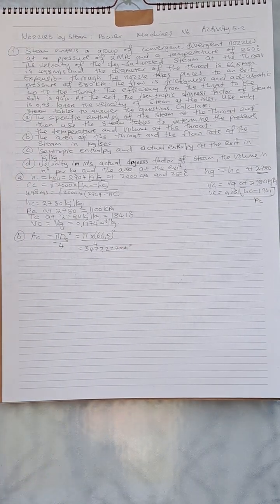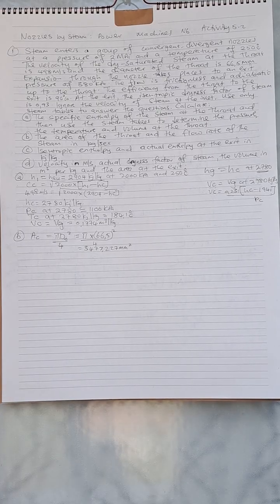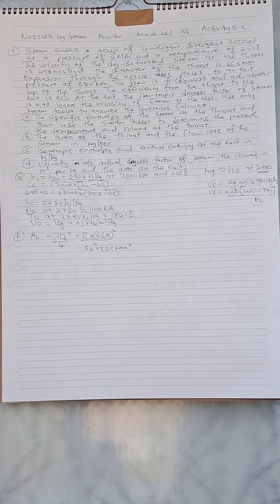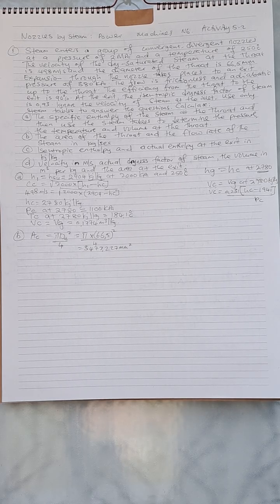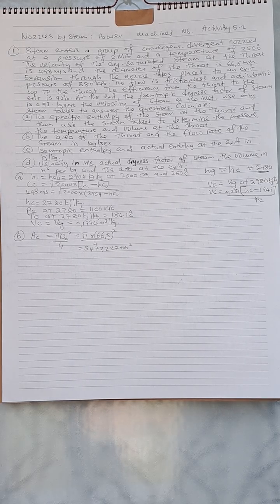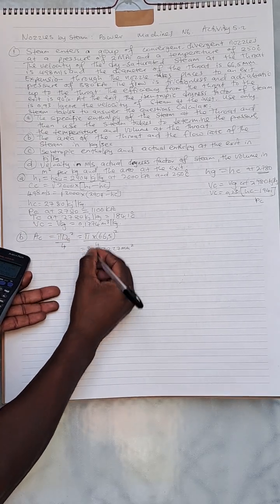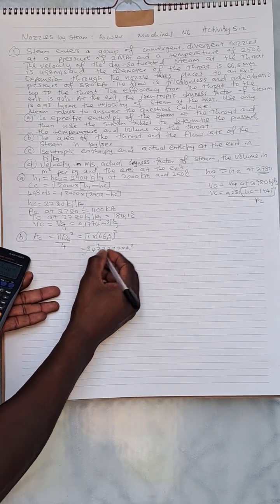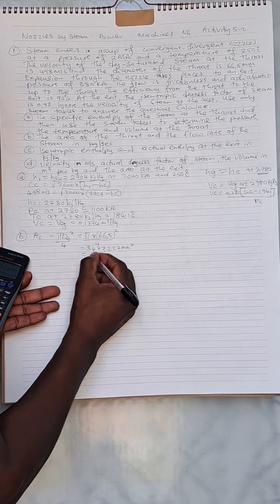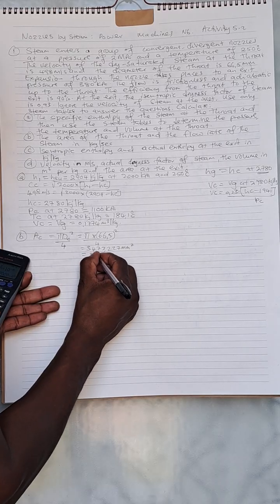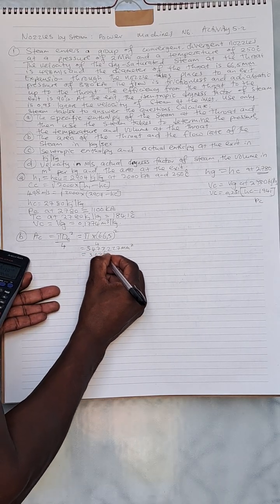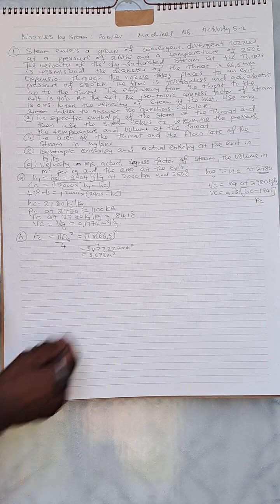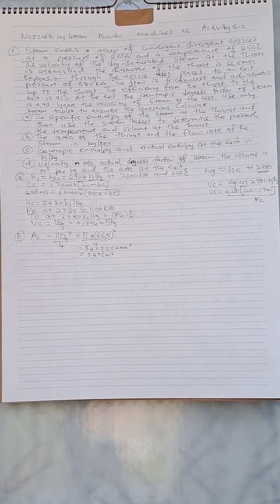So if they wanted this one in meter squared, we simply times 10 to the power of negative 6, which becomes 3.473 meter squared. So we have our area.